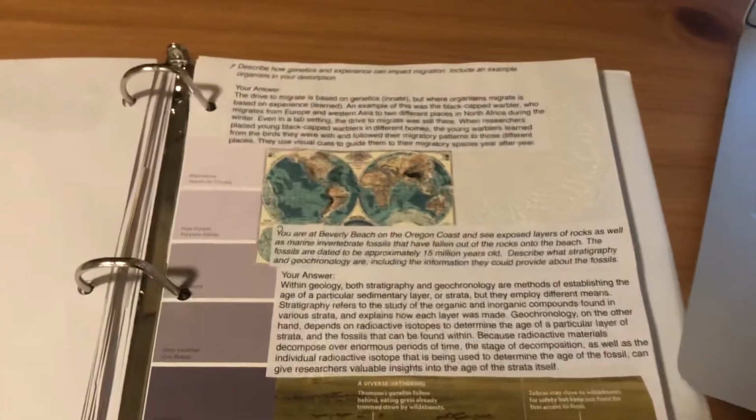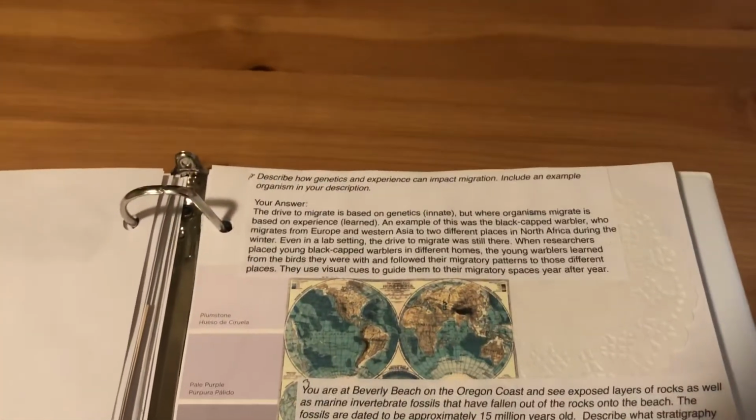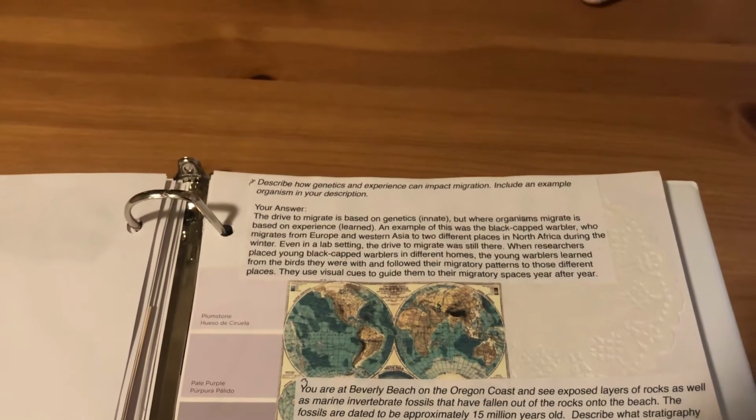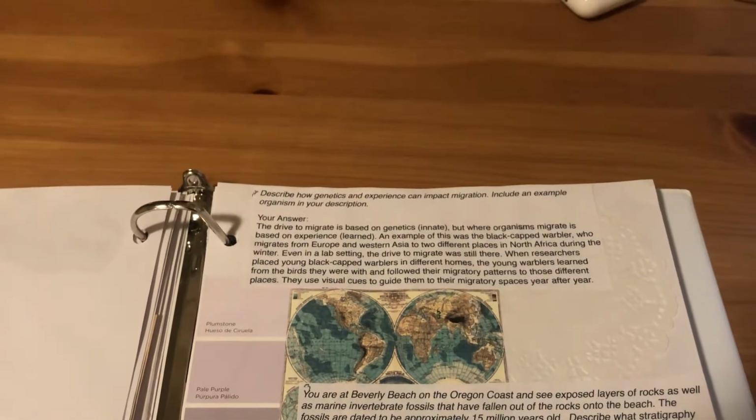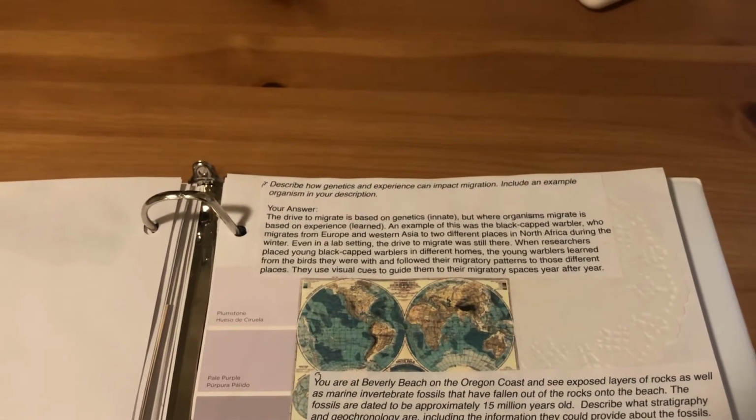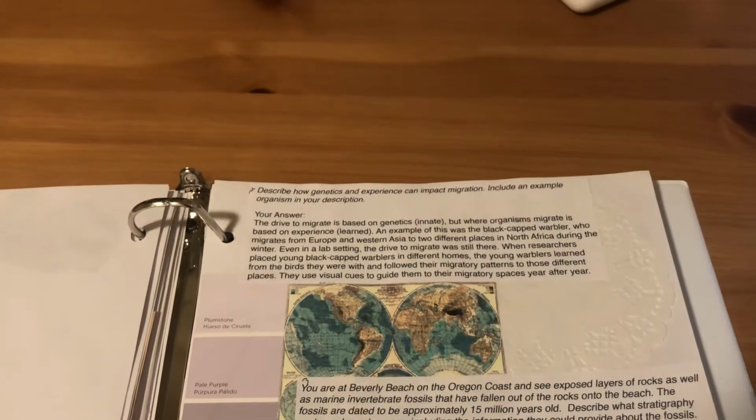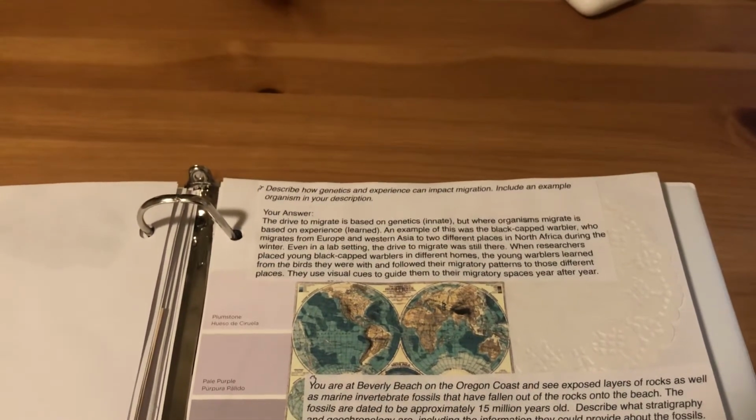I've got 2 quiz responses on this page. The first one is describe how genetics and experience can impact migration. Include an example organism in your description. Again, this has to do with life stages, and it has to do with interdependence and interactions.